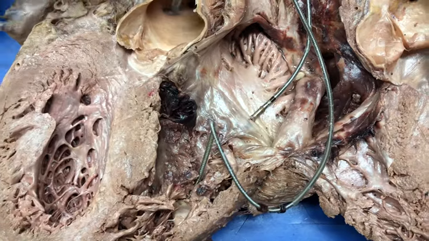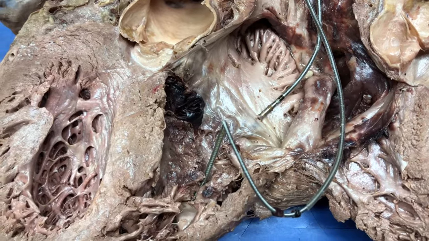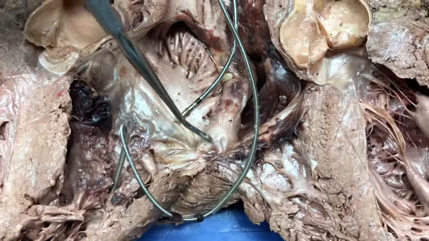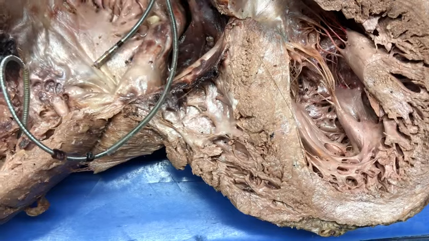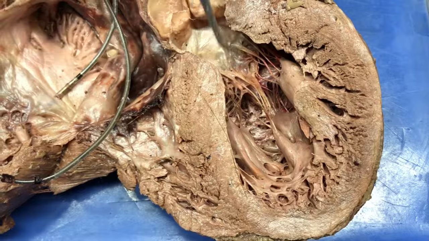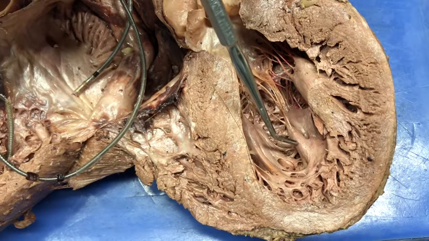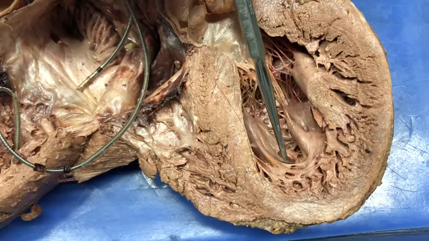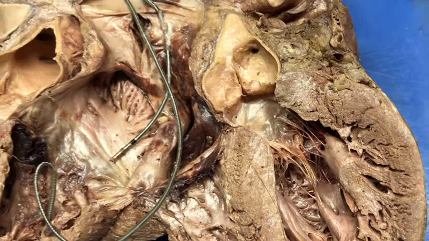It is in a different spot, but just to revisit all those major structures one more time, we have our right atrium, our right AV valve, our right ventricle, our left ventricle, our left AV valve, chordae tendineae, papillary muscle, trabeculae carnae, the aortic valve, and that's it.